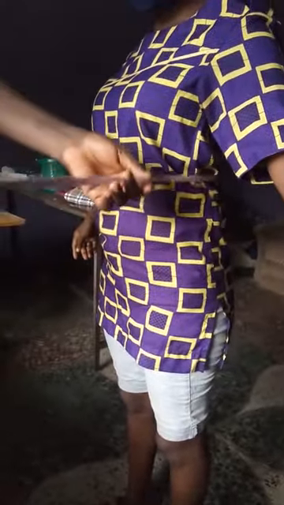Alright, good afternoon everyone. On this day, I want to show us how to make a complete body measurement for Italian pattern drafting. And this is how we do it.